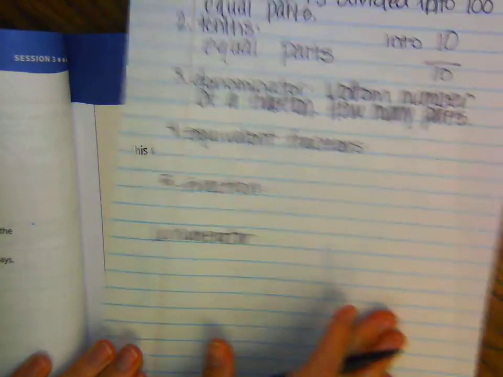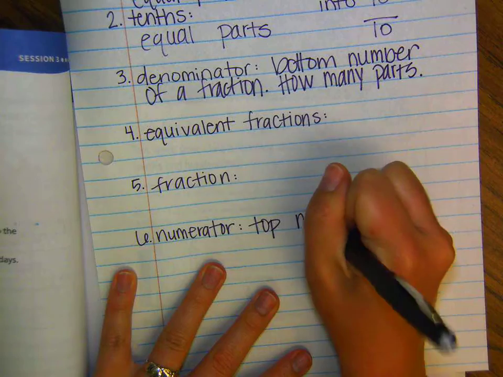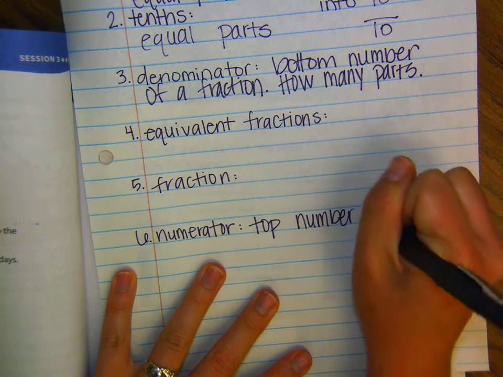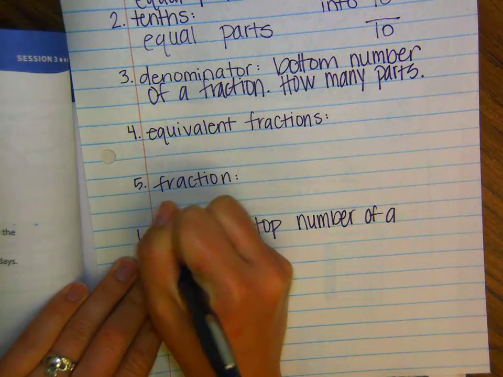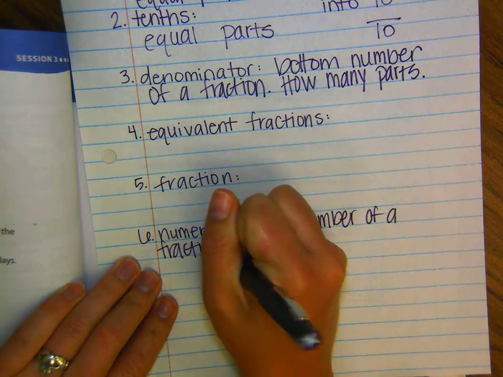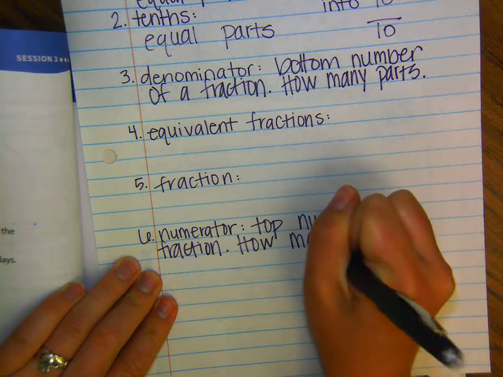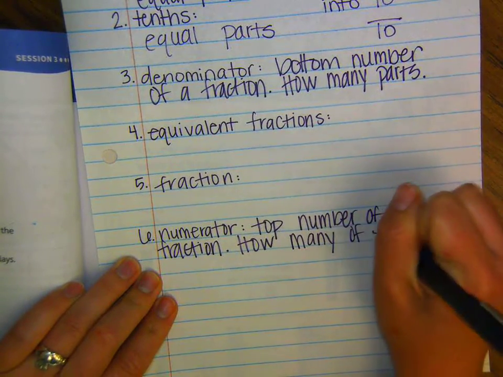And then a numerator, that's our top number of a fraction. And it tells me how many of those parts.